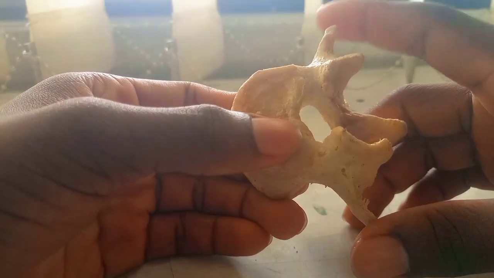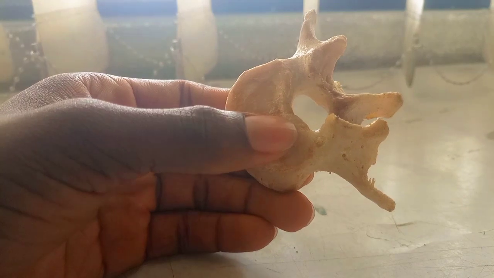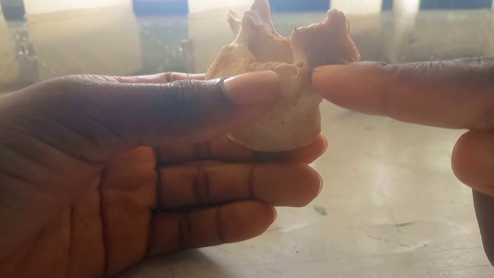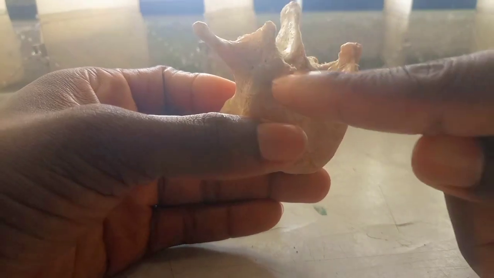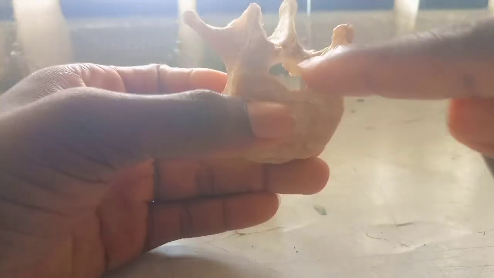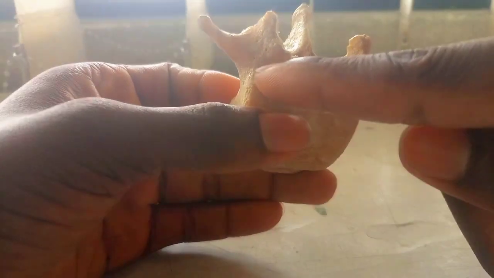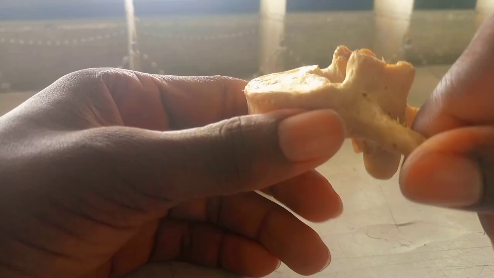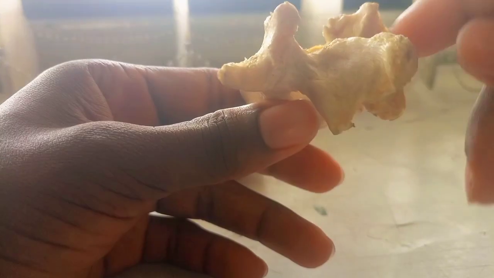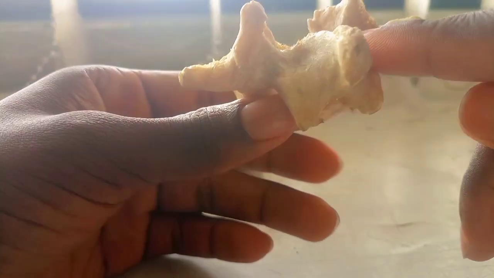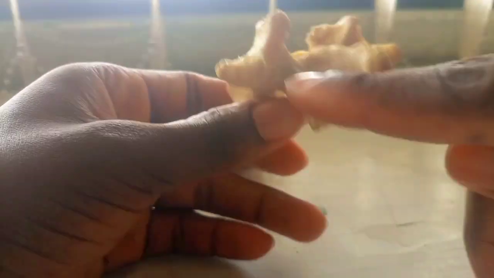The first feature is the pedicles. These two processes come from the posterior aspect of the body, they are 2 in number. Projecting from the pedicles, you have 2 laminae, right and left.